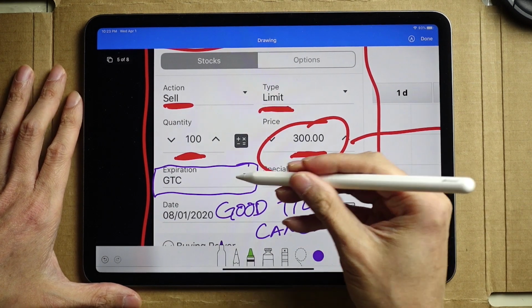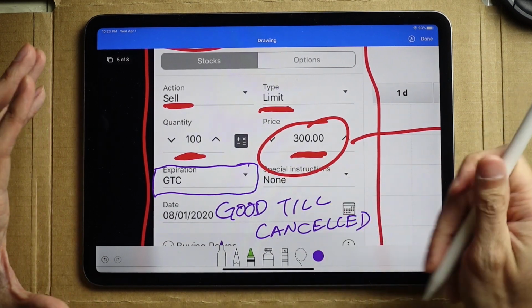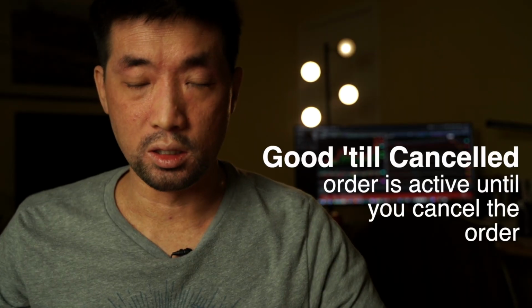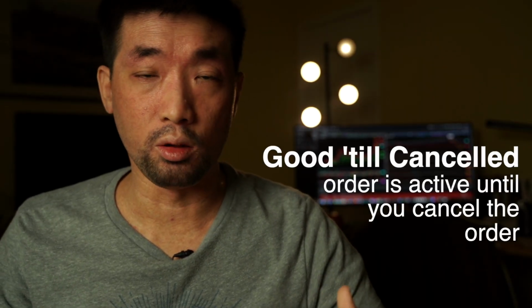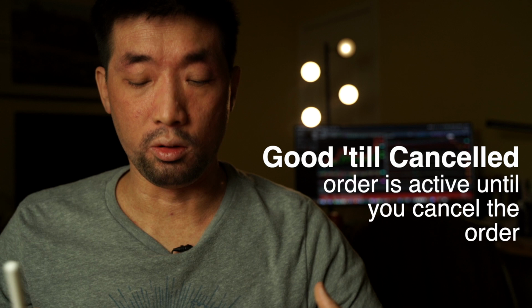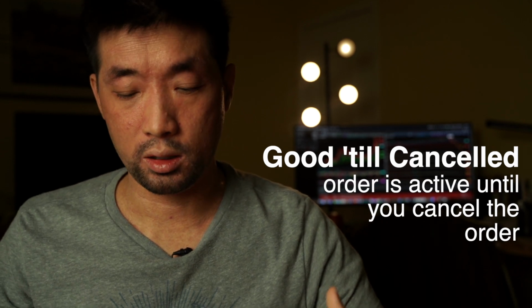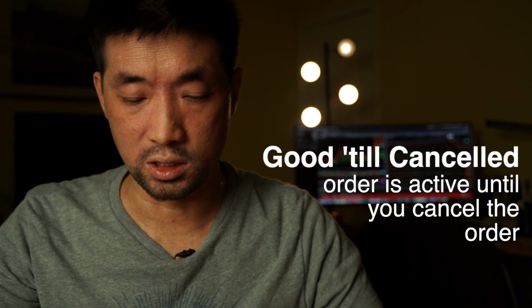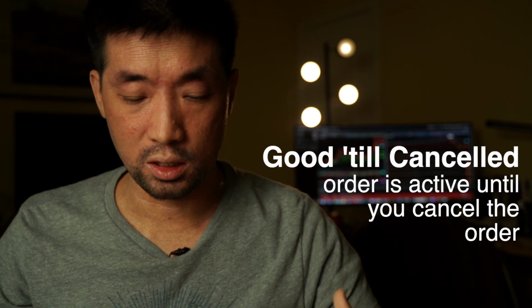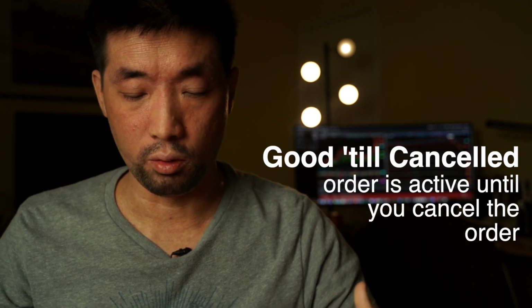When you have the order set to GTC or good till canceled, that means this order will just stay on the broker and it'll keep monitoring your stock and seeing if it hits this limit to sell. If it doesn't, it'll just keep monitoring it for you every single day.